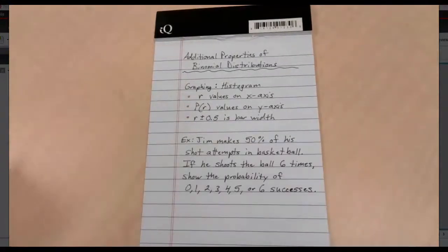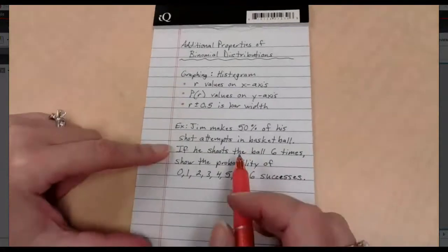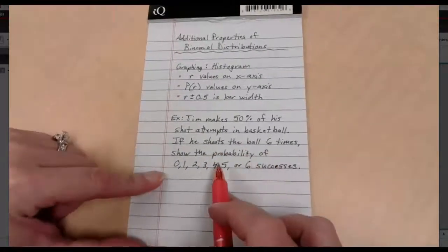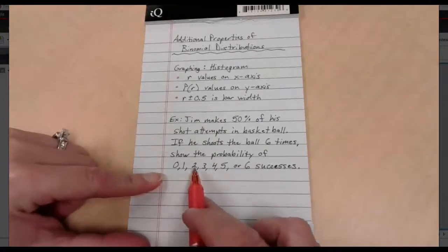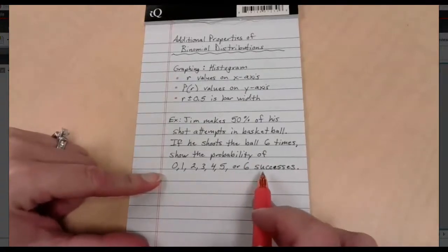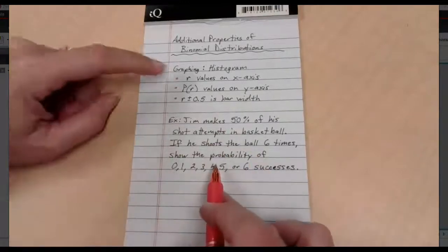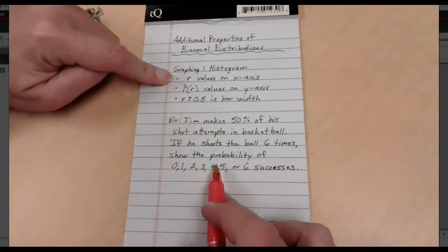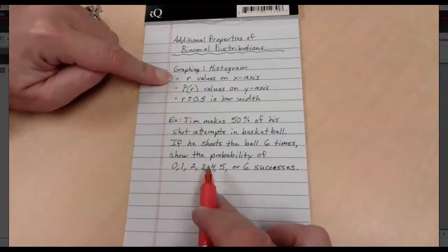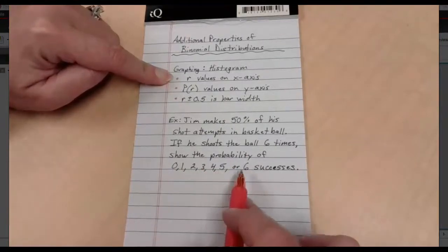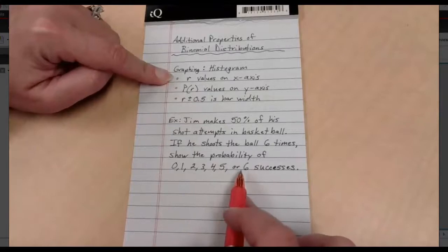Setup. We have Jim. Jim makes 50% of his shot attempts in basketball. If he shoots the ball 6 times, show the probability of 0, 1, 2, 3, 4, 5, or 6 successes. R is the number of successes, so that could be 0, 1, 2, 3, 4, 5, or 6. These are all the different R values that will be on the x-axis.